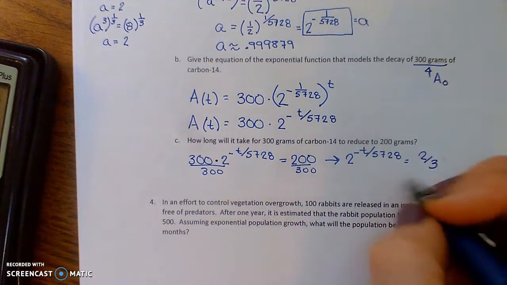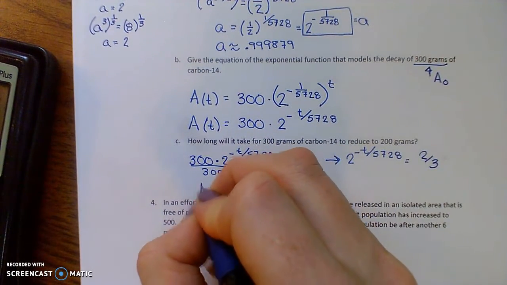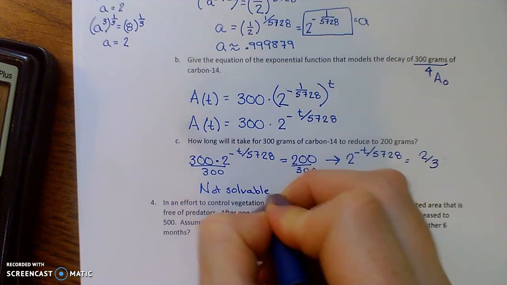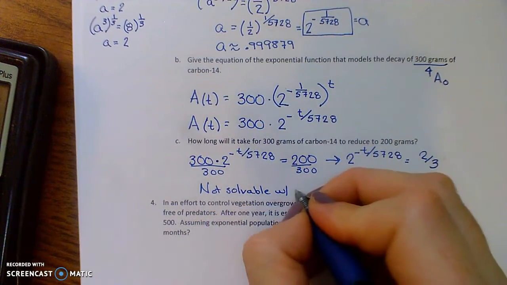So therefore, we cannot solve. Not solvable with elementary methods.